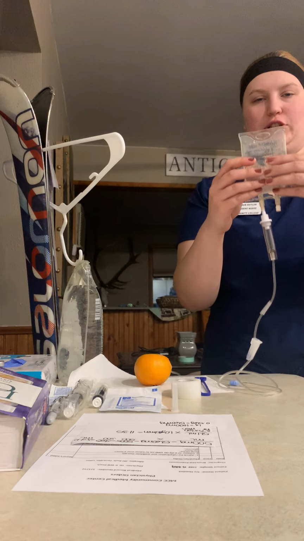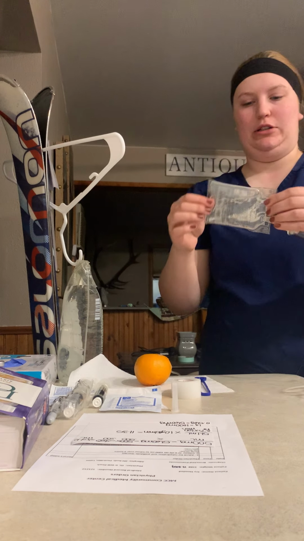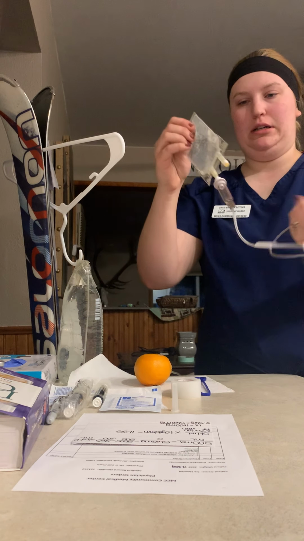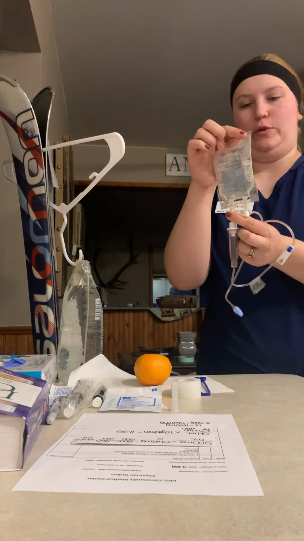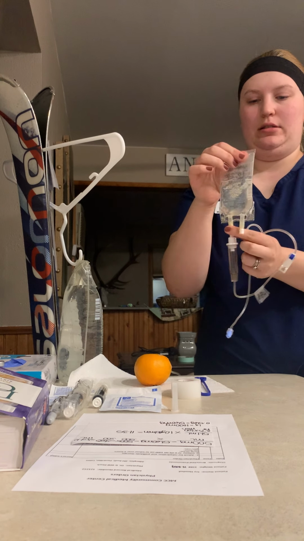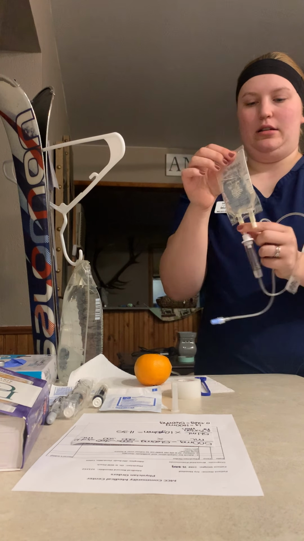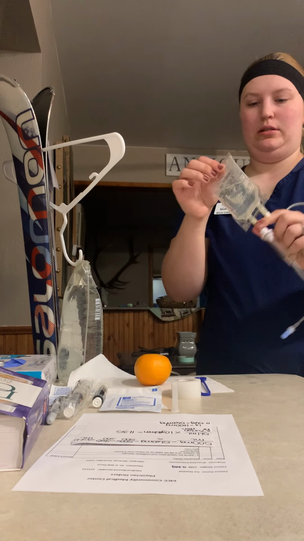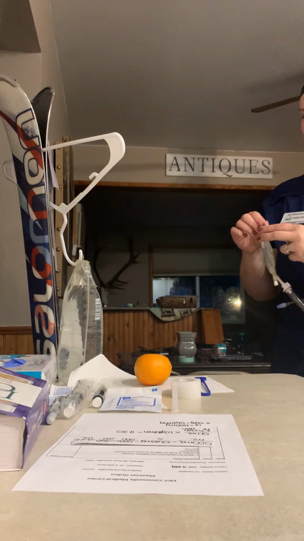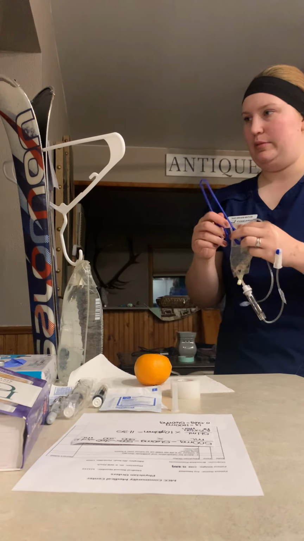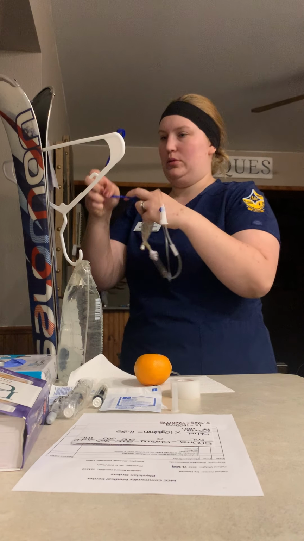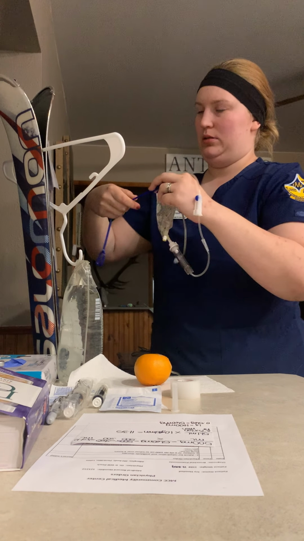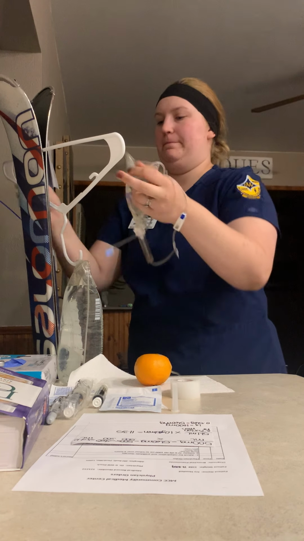So now that you got your medication in there, just make sure you're turning it. You don't want to shake it vigorously, just turn it back and forth a few times. Make sure it gets all mixed up. Okay, and then mine is already pretty low.